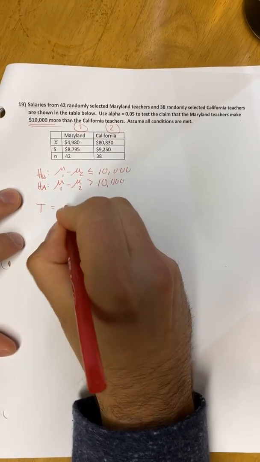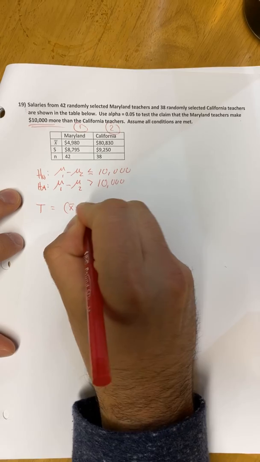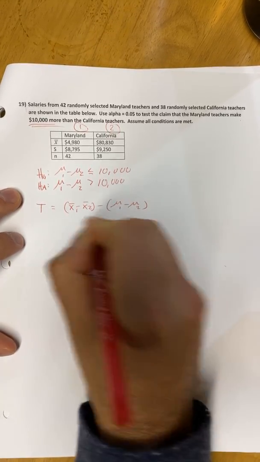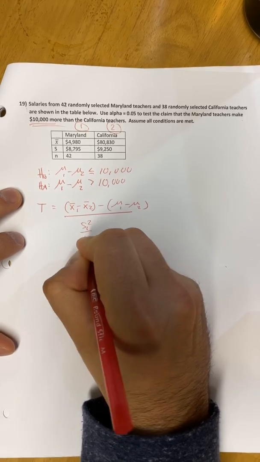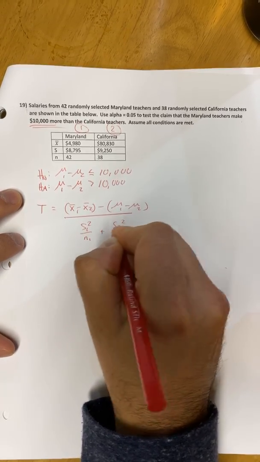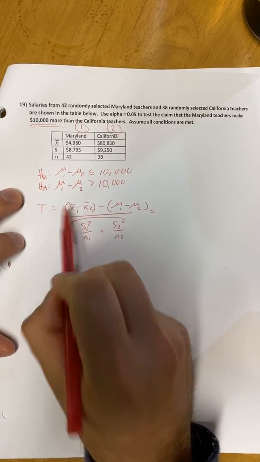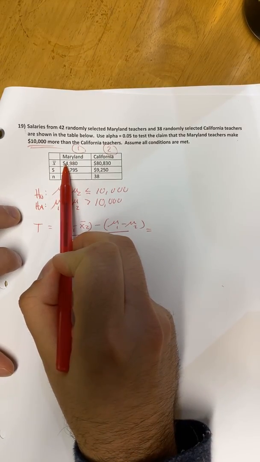Test stat. X bar 1, X bar 2 minus mu1, mu2, over the square root of S1 squared over N1 plus S2 squared over N2. X bar 1, 4.